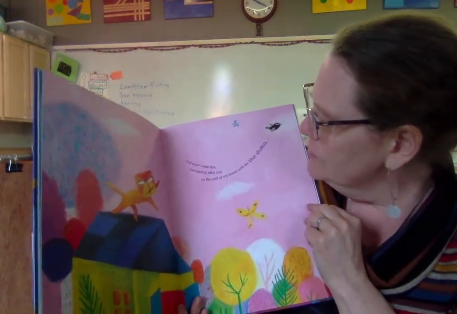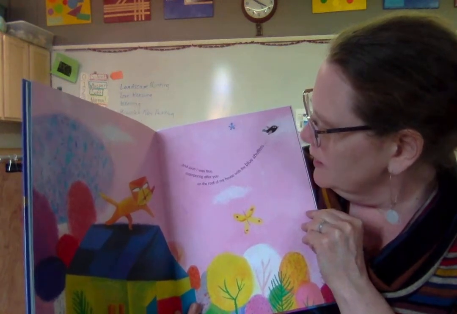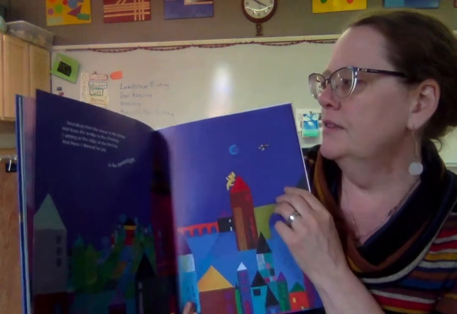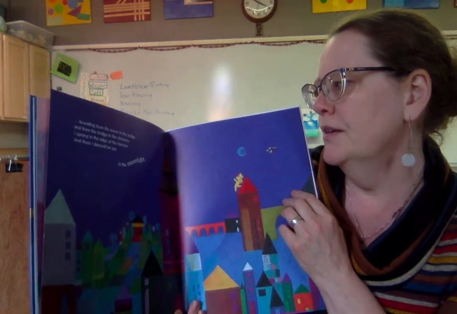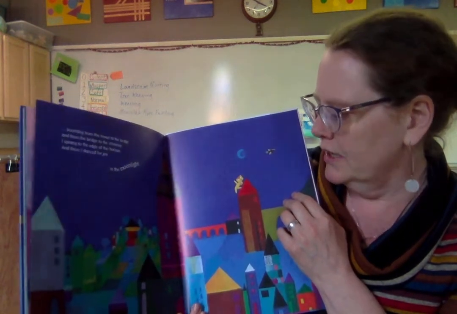And soon I was free, scampering after you on the roof of my house with blue shutters. Bounding from the tower to the bridge, and from the bridge to the chimney, I sprang on the edge of the horizon, and there I danced for joy in the moonlight.